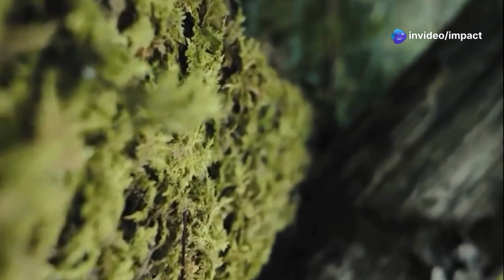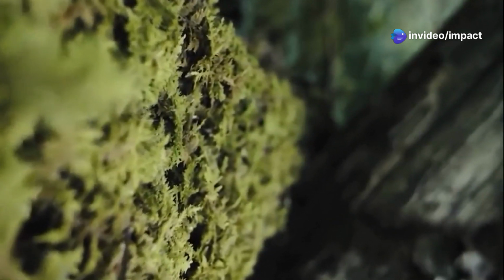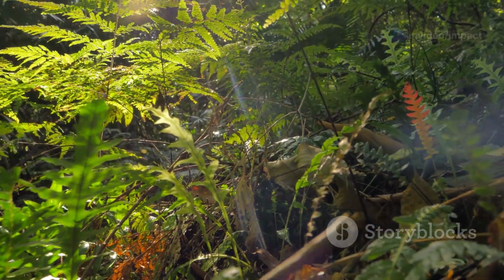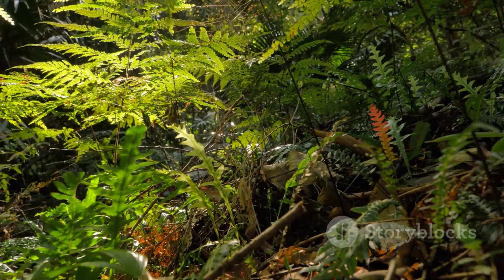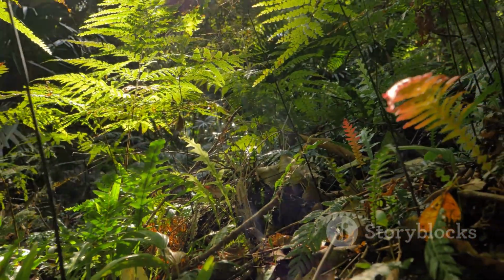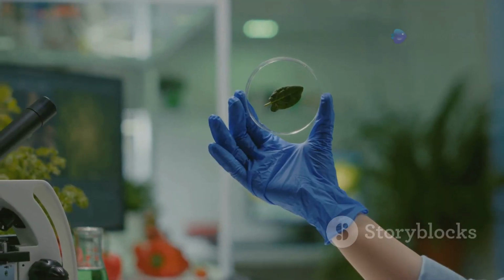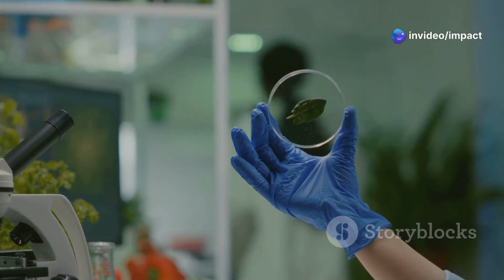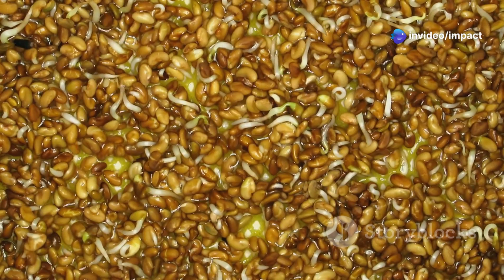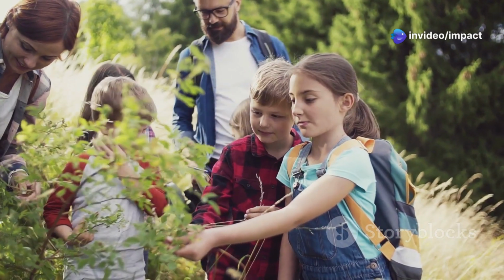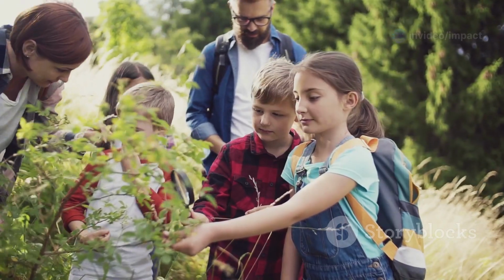So, as you can see, Kingdom Plantae is incredibly diverse, ranging from simple mosses to complex flowering trees. Understanding their parts, how they transport materials, their unique life cycles, and how we classify them based on features like vascular tissue, seeds, and flowers helps us appreciate the vital role they play in our ecosystems and our lives.